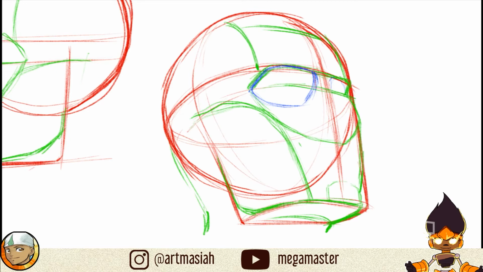Now what's important to notice for this is that this is a 3/4 view, and we're doing that worm's eye view thing because we're looking up at this character. And when this happens, the eye socket that's farthest away from us is going to be flattened like a little pancake, right?